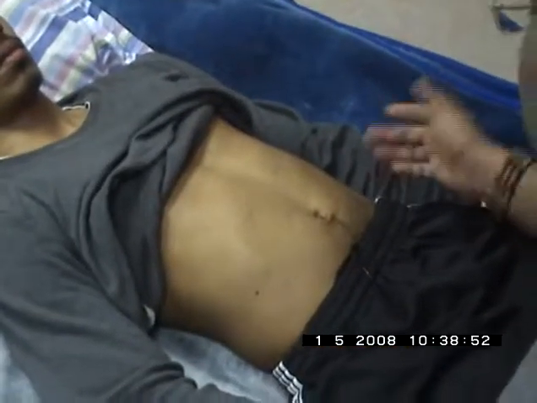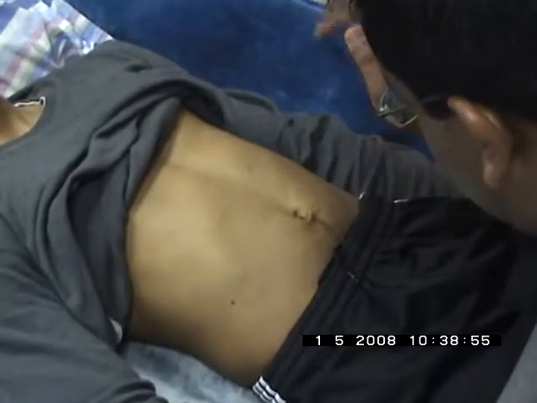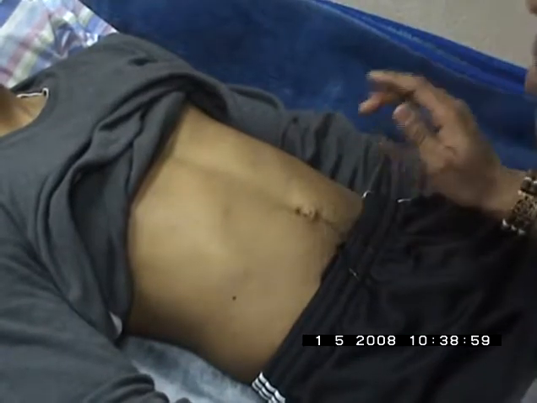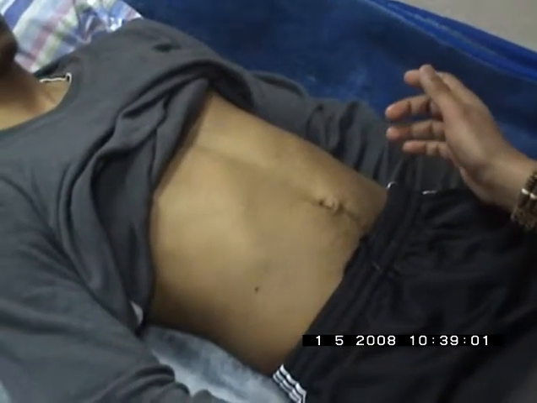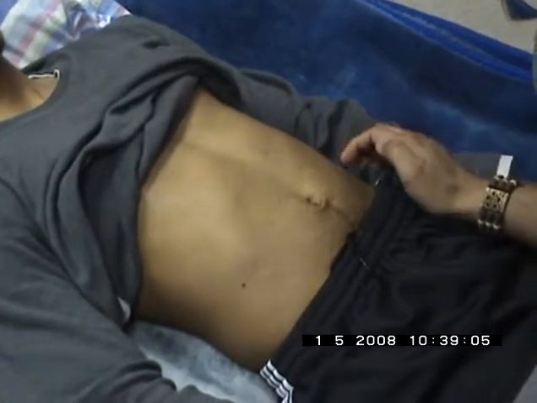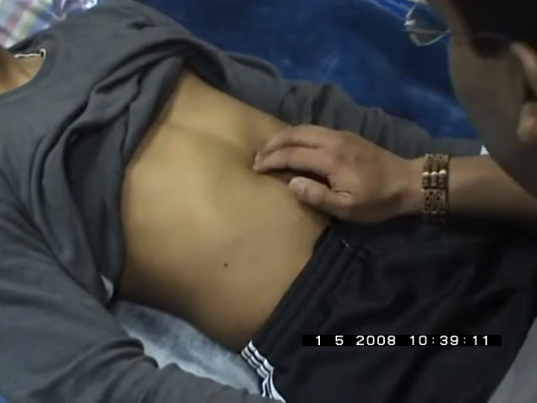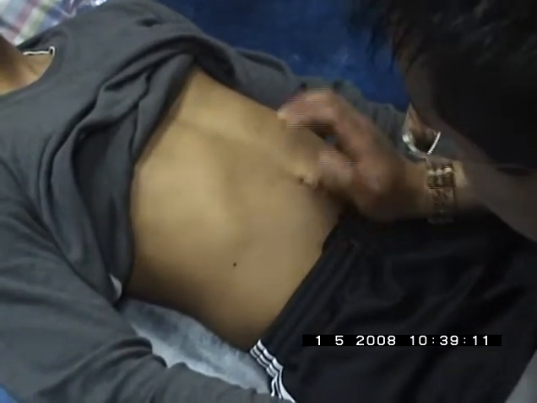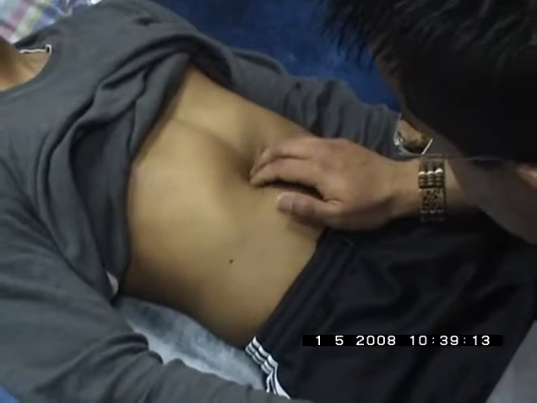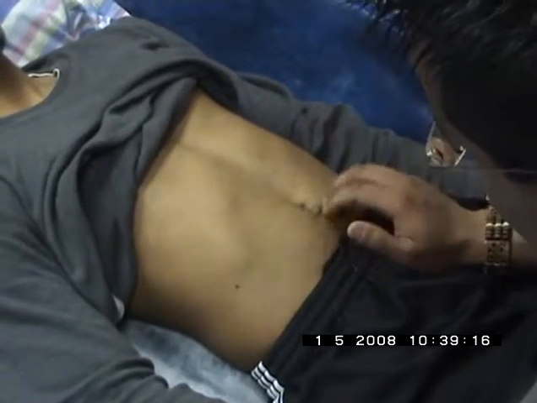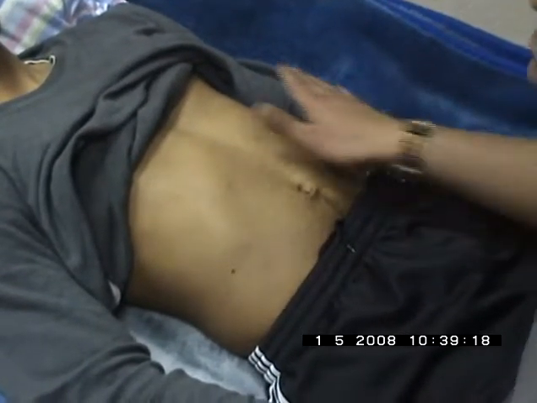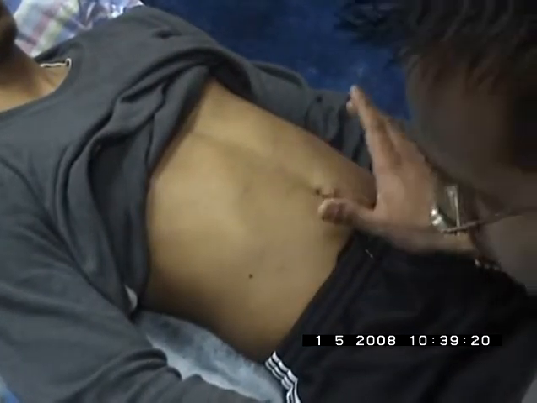Mendel sign, the same thing. Next, rebound tenderness, like this monkey hand. Just check if there's any tenderness in the muscle. We have finished with that.